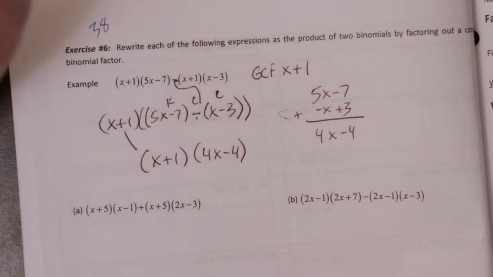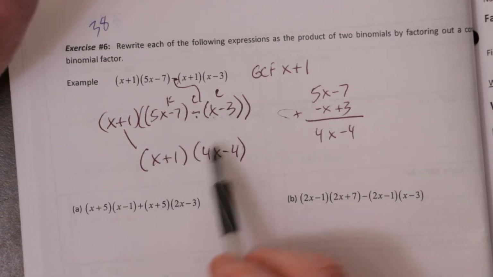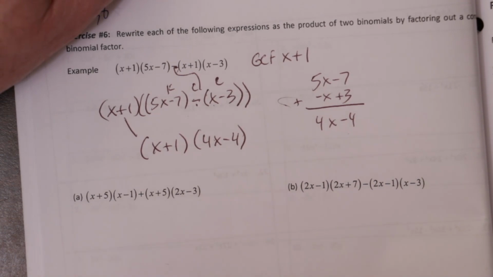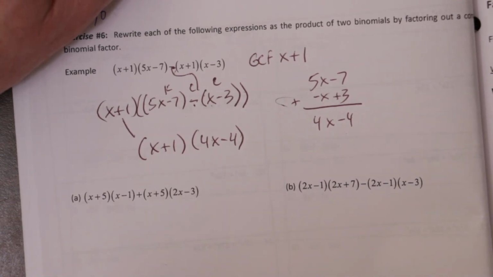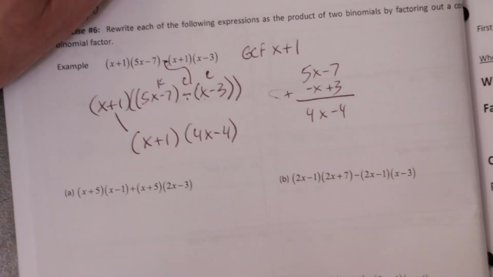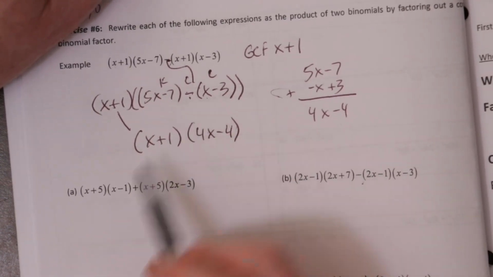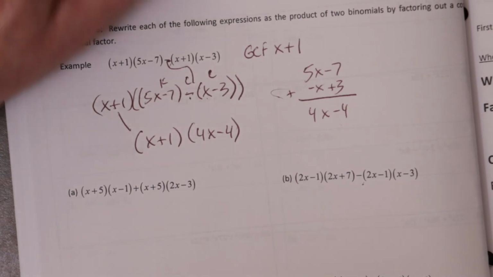Once again, they didn't ask us to double distribute it. They didn't ask us to do anything else to it. They just asked us to factor it out and leave it as the product of two binomials. And I'm going to do one more for you. And I'm going to do another one with a minus sign because I think they're a lot more difficult than the plus signs. The plus signs, you'll just be combining like terms between those two.